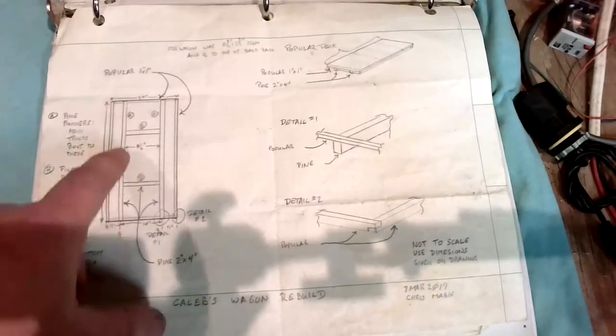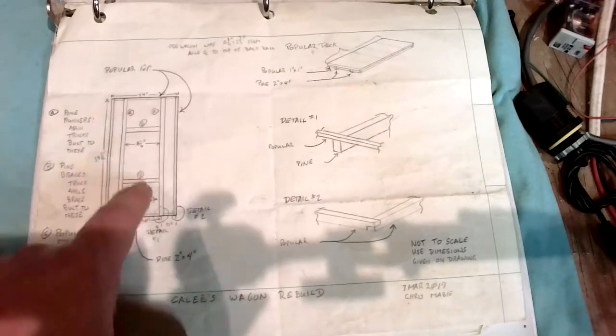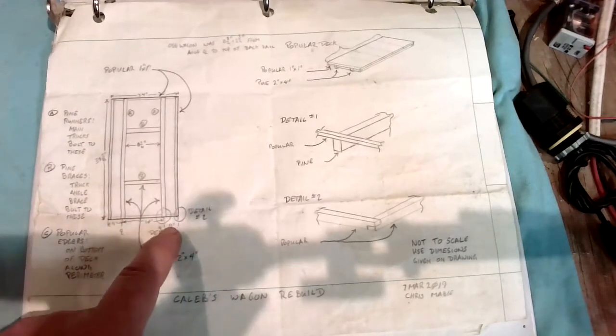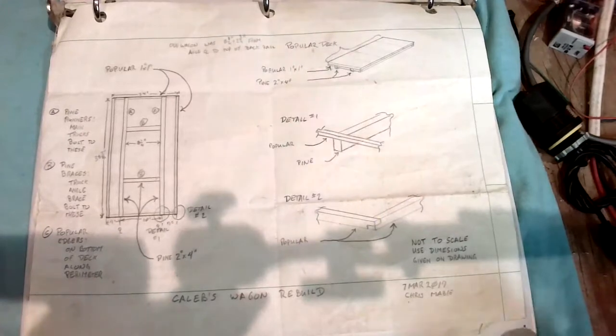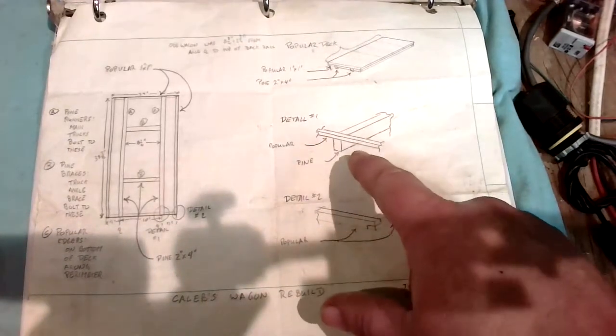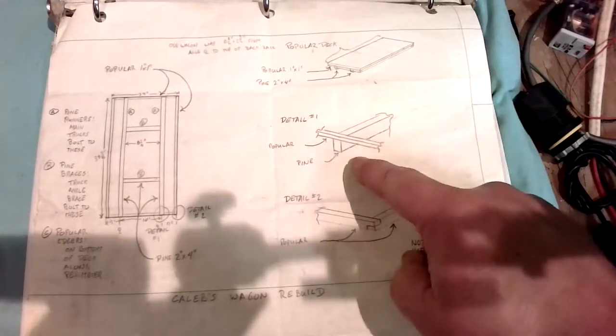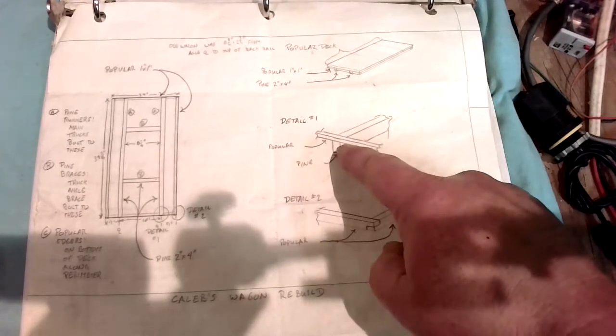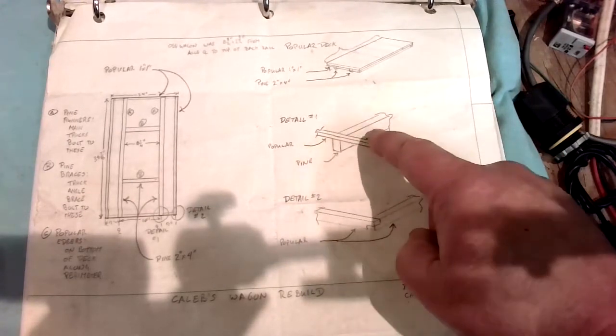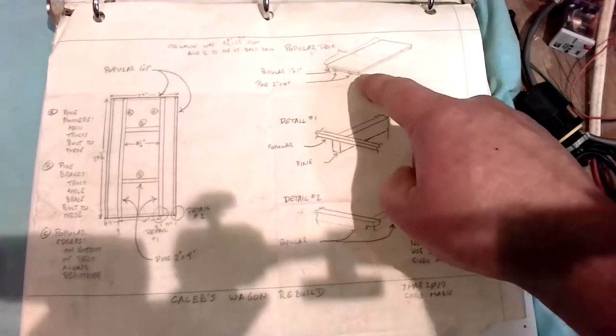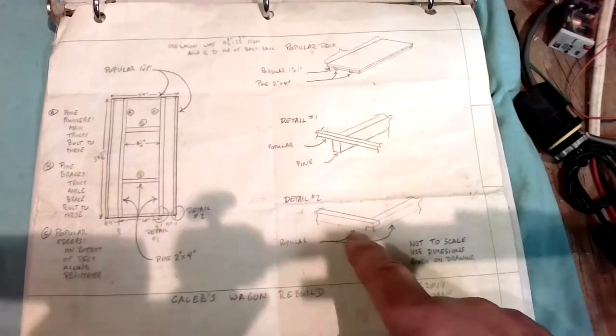So showing how the stringers are going to be laid out, the dimensions for those. But then on the side, I went to an isometric to show you three-dimensionally how I expect everything to be notched so where they rest and how they're going to lay in relationship to each other.